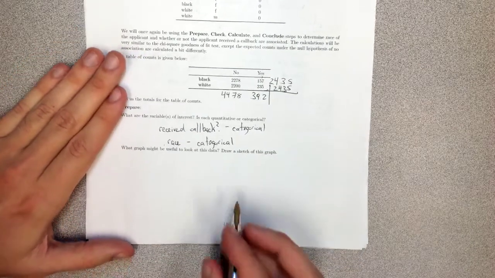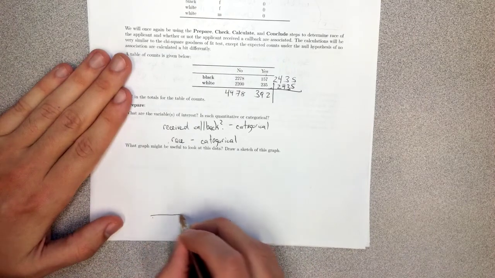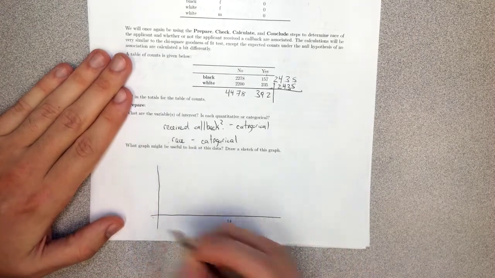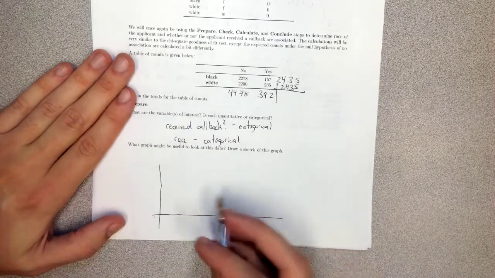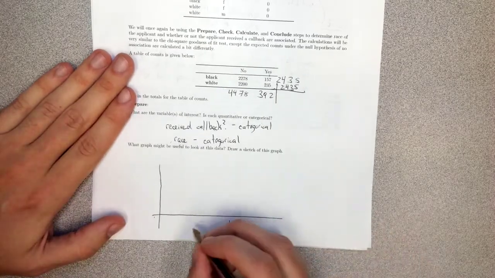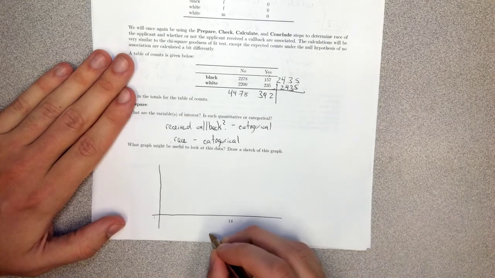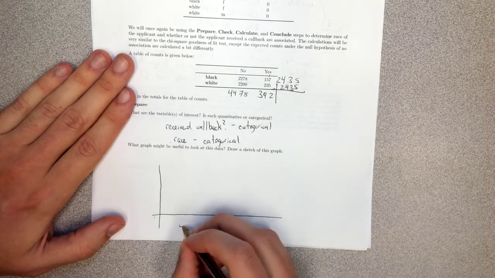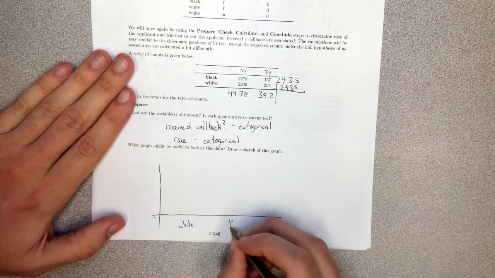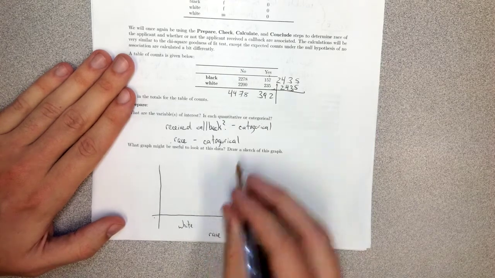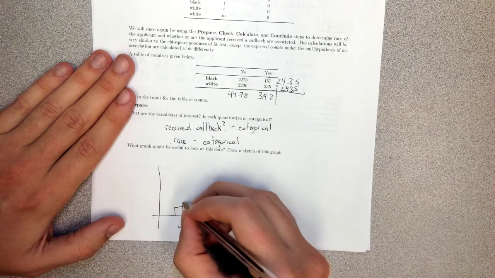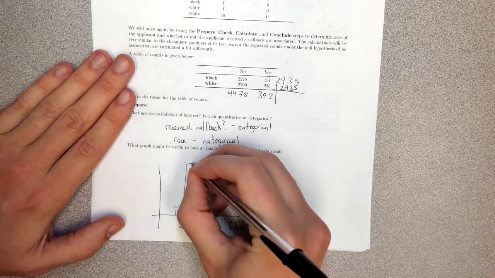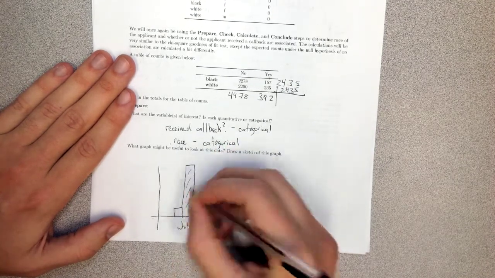As we mentioned before, a useful graph to visualize this data would be a side-by-side bar chart. So we could go ahead and do that. I will put race on the x-axis and do my best to sketch it.